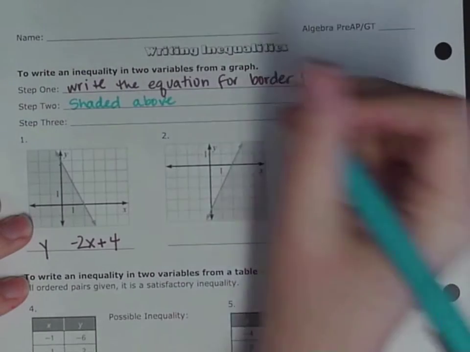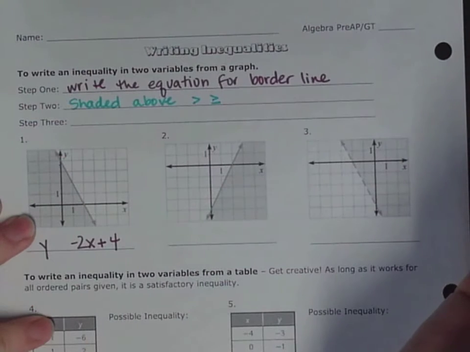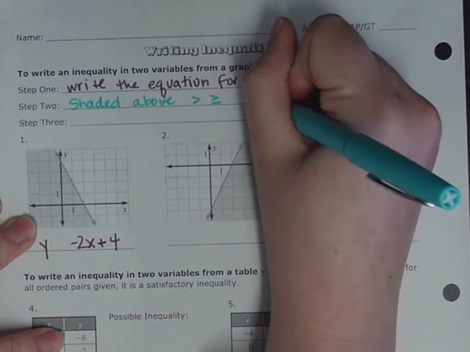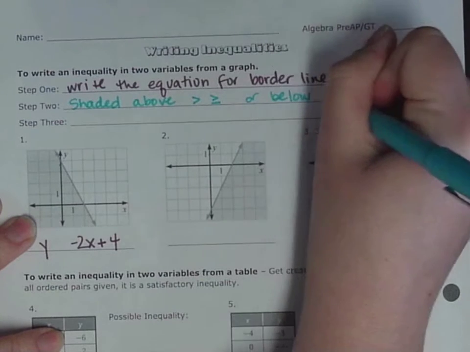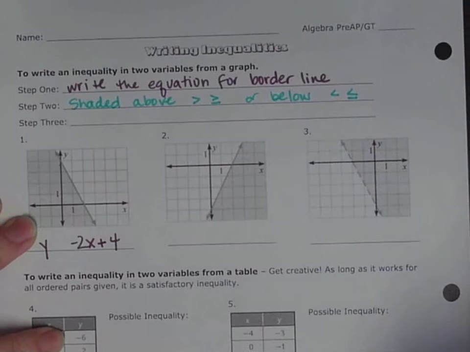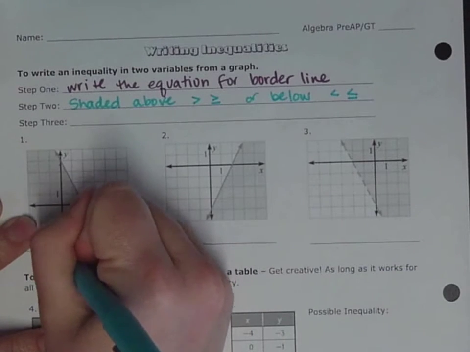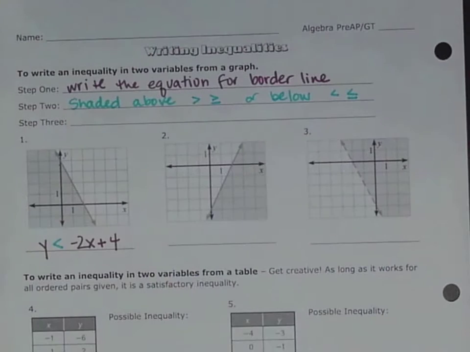If it's shaded above, you should use the greater than or equal sign. If it's shaded below, you will use the less than or equal to sign. So here it's shaded below. So I know that this is going to be a less than or equal to.